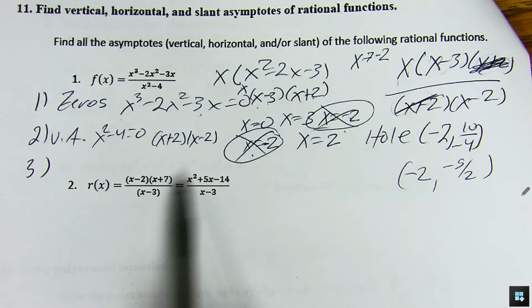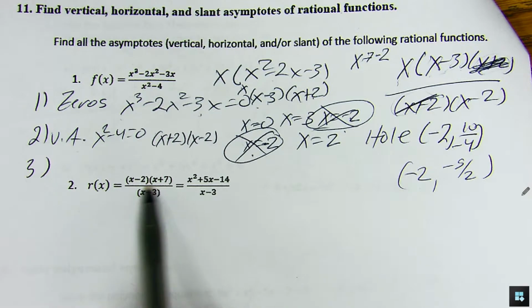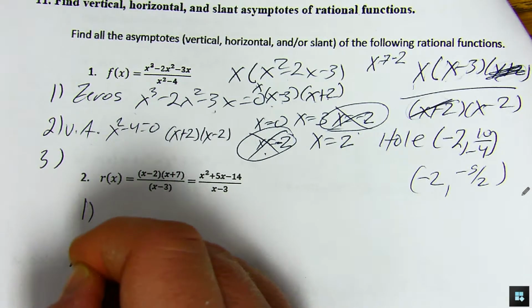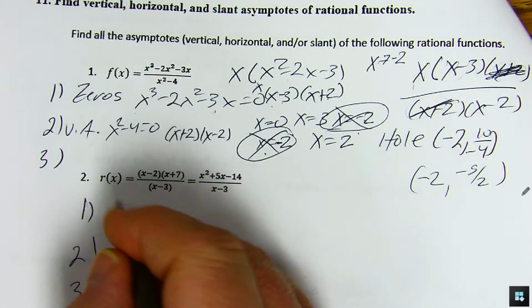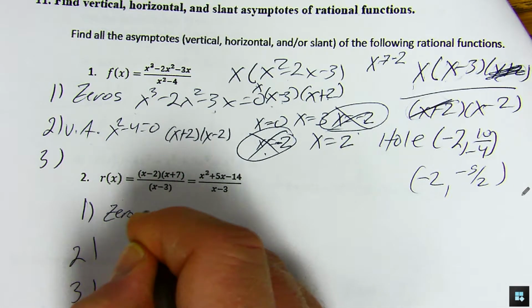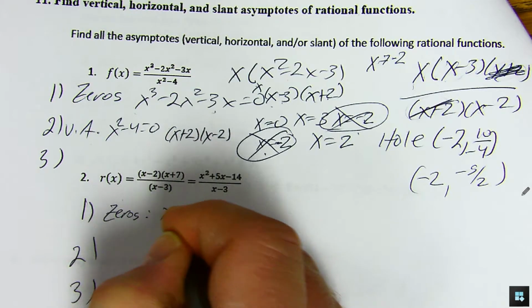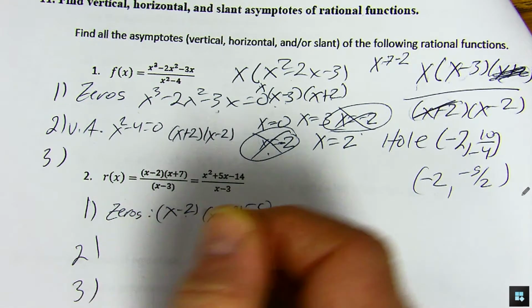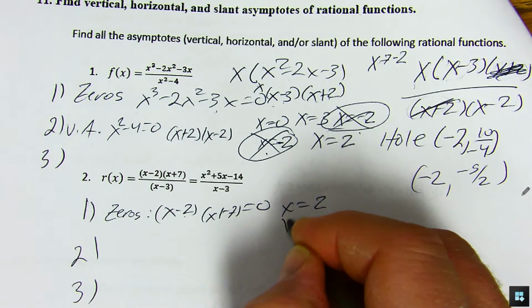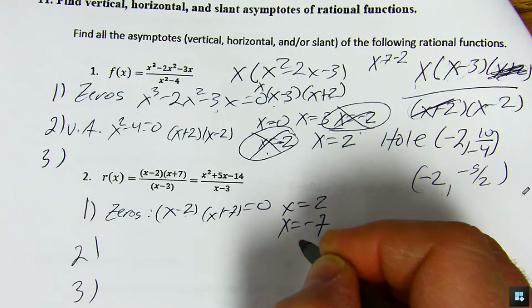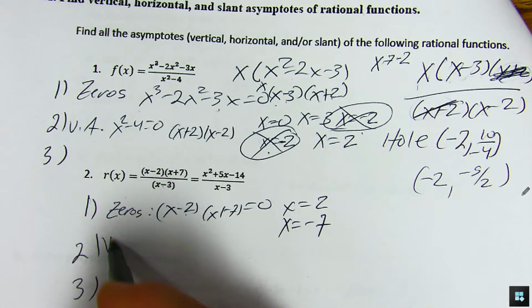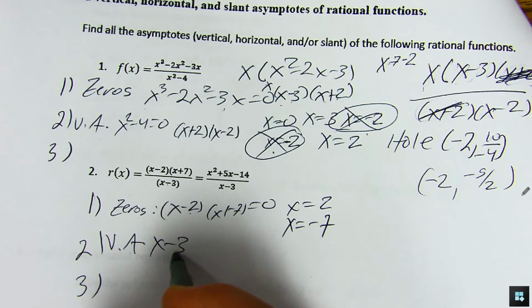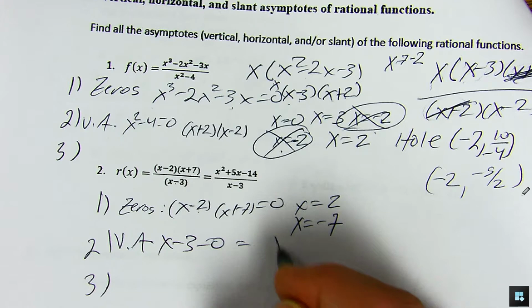And here they just give it to you in standard form or factored form. Let's do 1, 2, 3 again. 1, find your zeros. I take x minus 2 times x plus 7 equal to 0, so x equals 2 and x equals negative 7. Here I take for my vertical asymptote the denominator, x minus 3, set equal to 0. I get x equals 3.